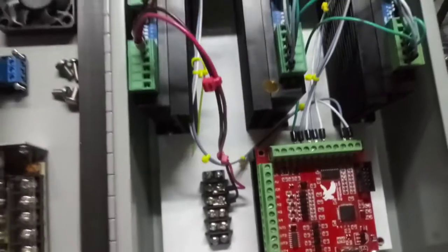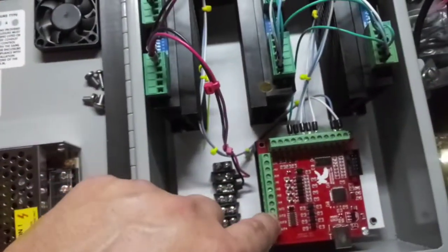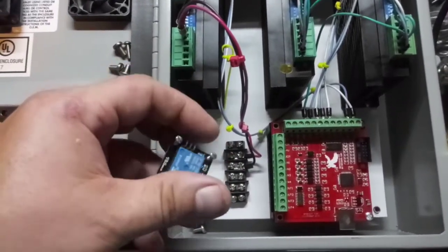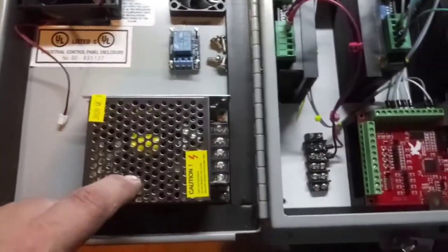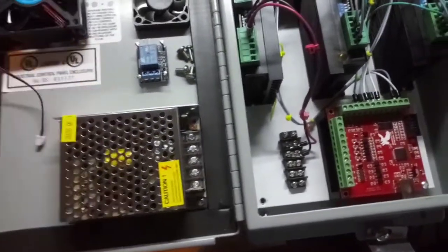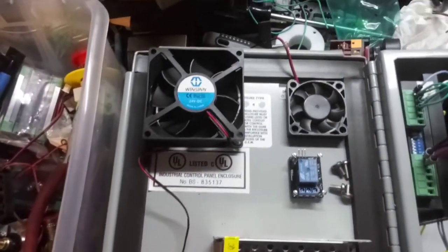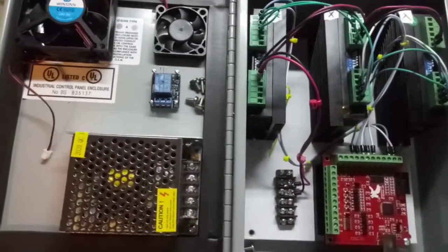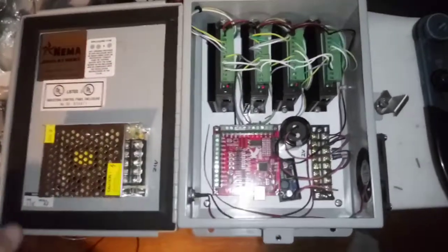I still have to wire up this relay to an output for coolant. I want this to turn on my coolant pump, and this 24 volt fan is for this board and these fans. I went through and I got 24 volt DC fans. I made a mistake on that other box. Let me show you. This is the box for my CNC EDM.